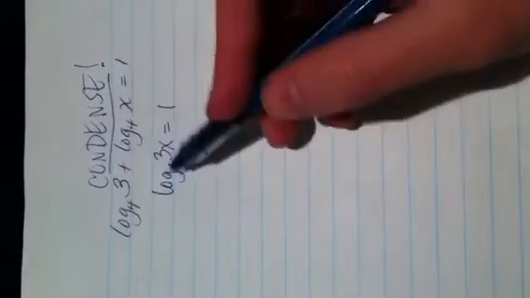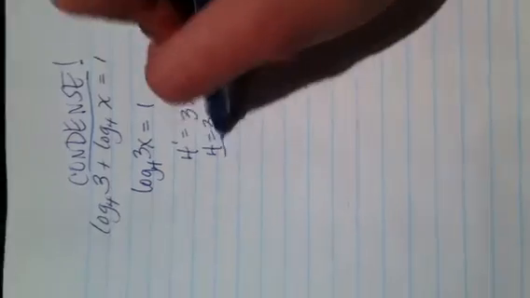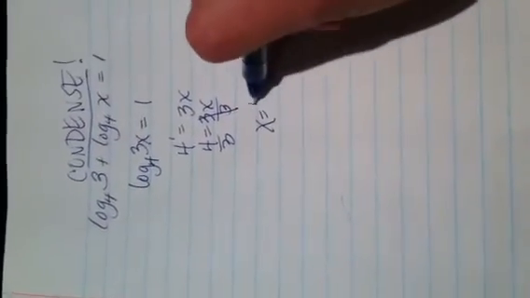Now it's just like all the rest of them, so you just write it in exponential form. The 4 becomes the base, the 1 becomes the exponent, equal to 3x. Well, 4 to the 1 is just 4. So x equals 4/3. You can leave it like that. And that is it.